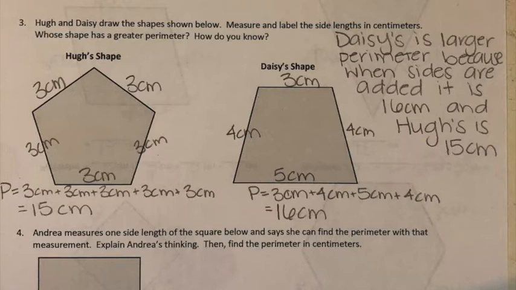Now looking at this problem, I have labeled each side and added them up. So we can see that Hugh's shape was 15 centimeters and Daisy's shape was 16 centimeters once I added all the sides up. So which is bigger, 15 or 16? Daisy's is larger, and you need to write a full sentence. So Daisy's has the larger perimeter because when the sides are added, it is 16 centimeters and Hugh's is 15 centimeters. Make sure you explain how you knew that. We knew that because we added the sides and we compared.